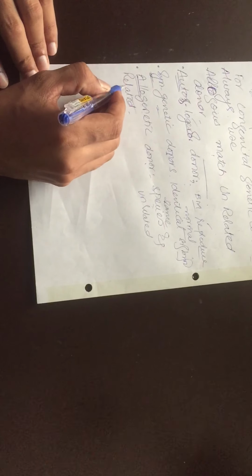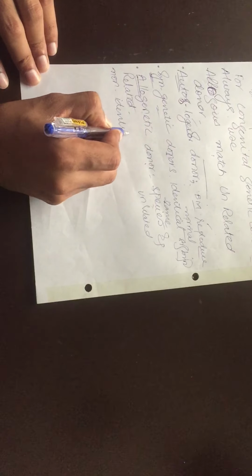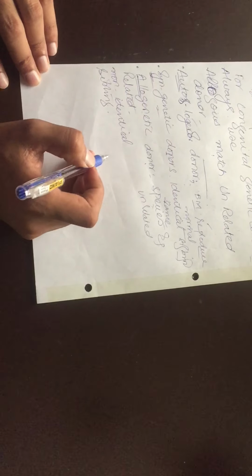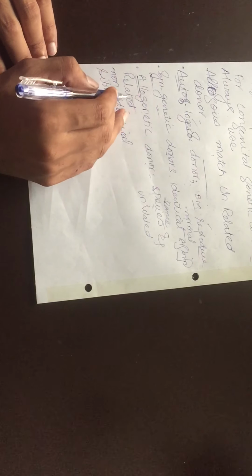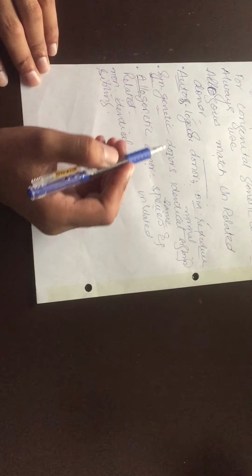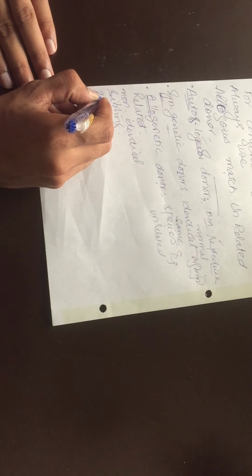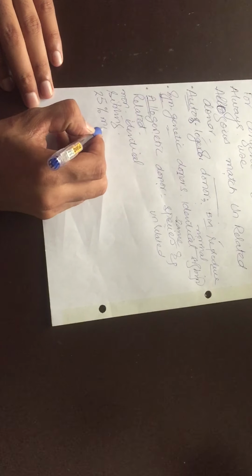In related, we have related non-identical siblings, and these non-identical related allogenic donors have chances of matching, and chances of mismatching or rejection.